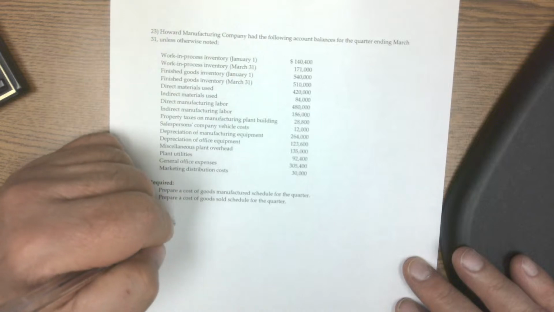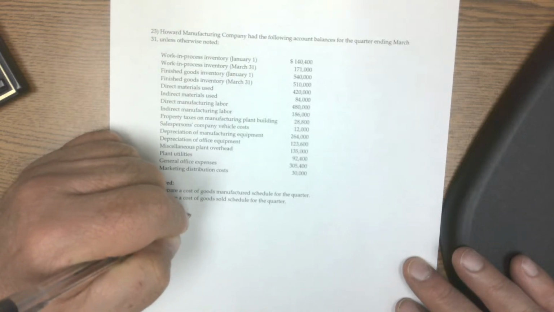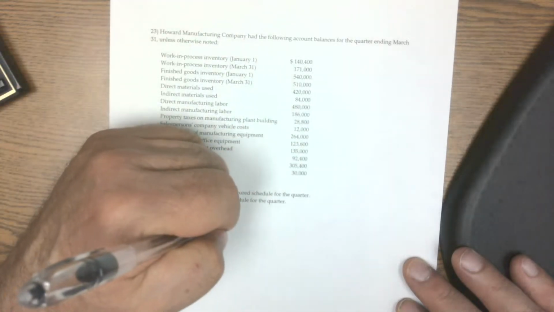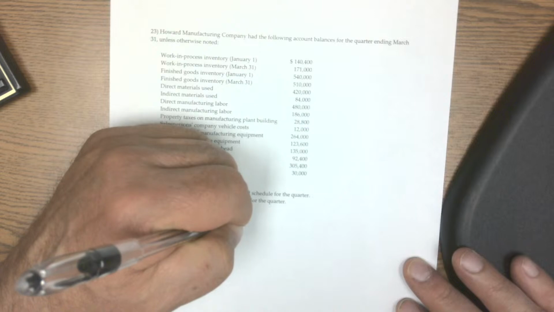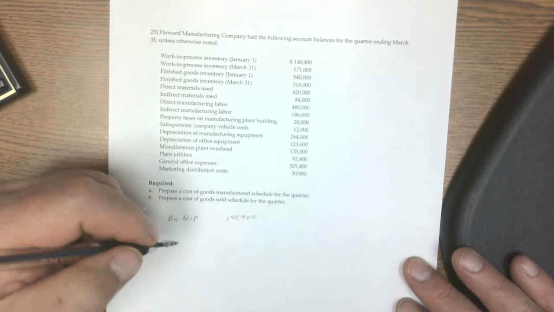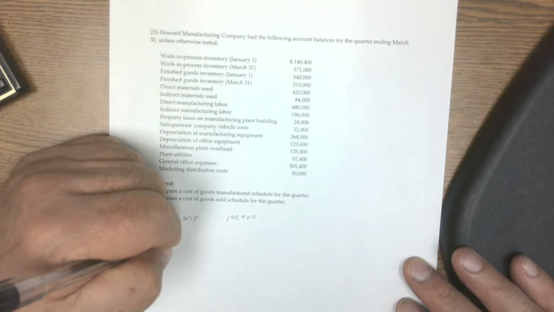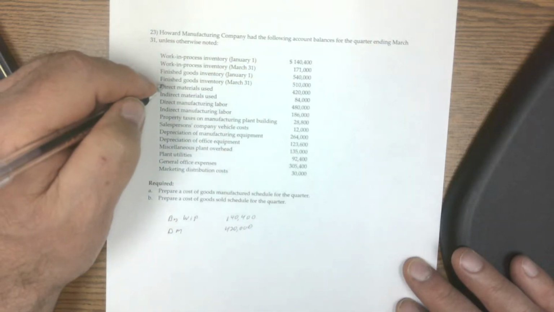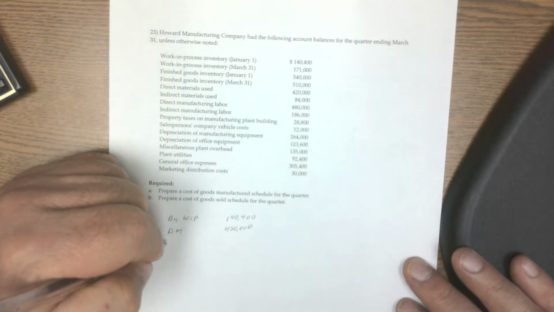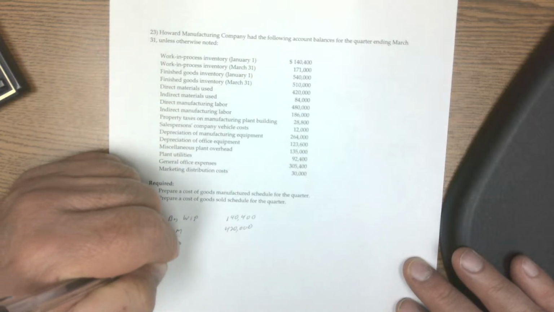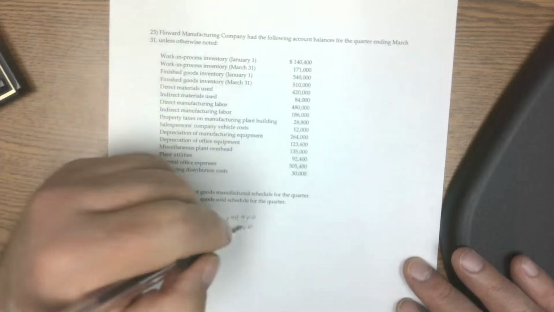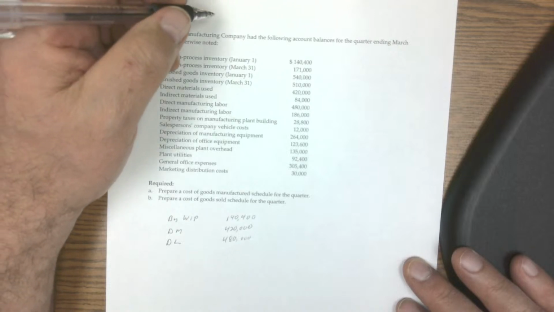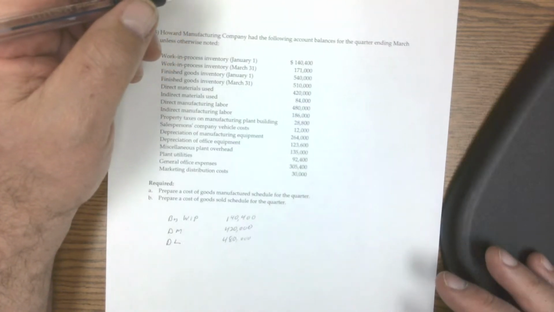Okay, so we start with our beginning work in process, and that's 140,400. We add our direct materials used, which is 420,000. We do our direct labor. Direct labor is 480,000. Okay, then we need to do our manufacturing overhead.